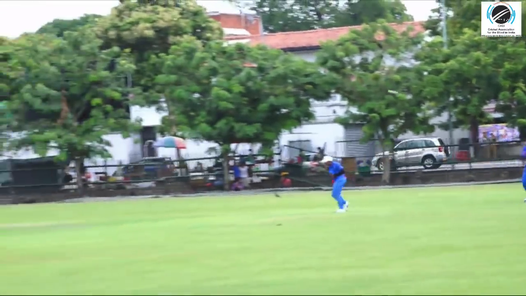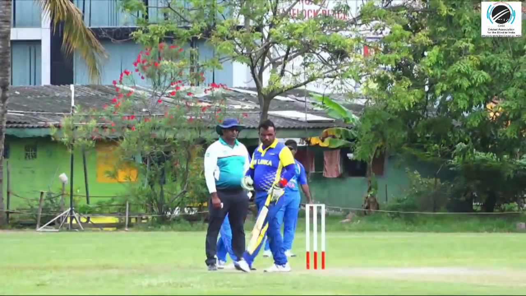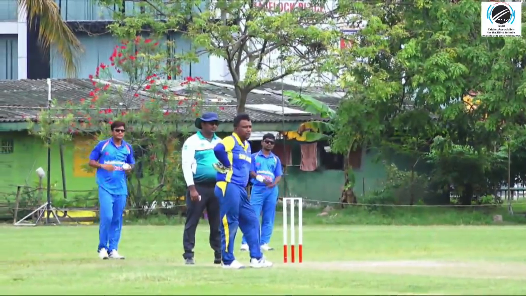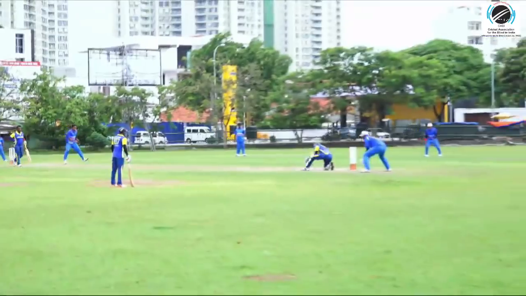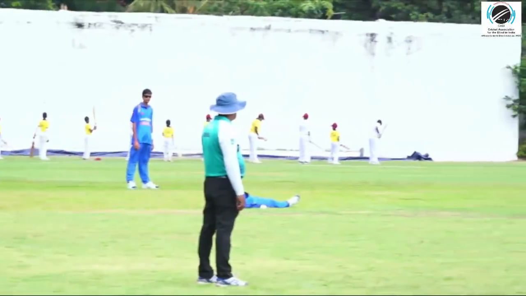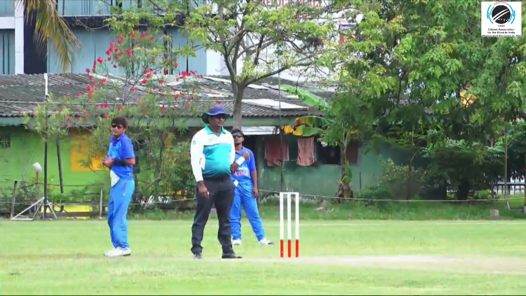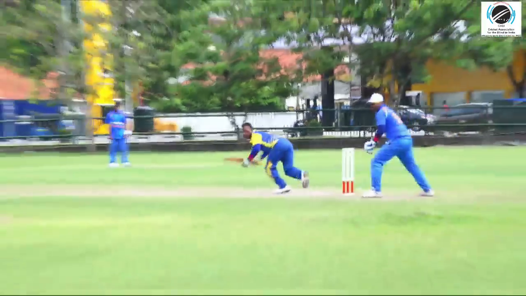One more run. Score moves on to 134. The required rate is just below 6 runs per over for Sri Lanka, and India needs 7 wickets. Two more runs added to the total. The score moves on to 136 for the loss of 3 wickets. Score moves on to 137.